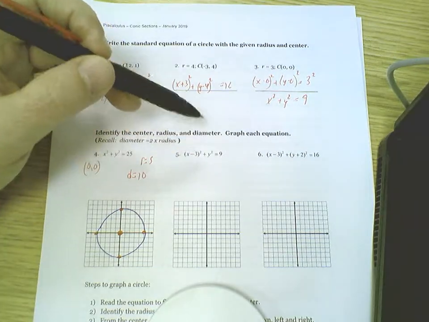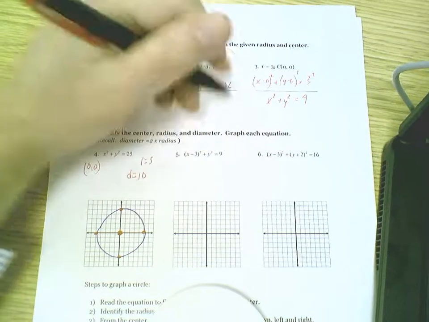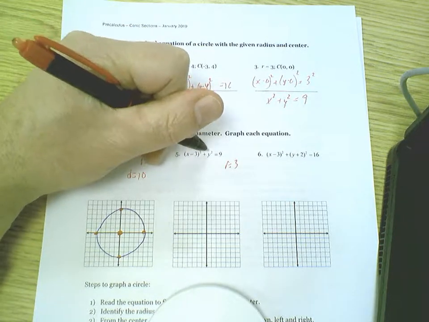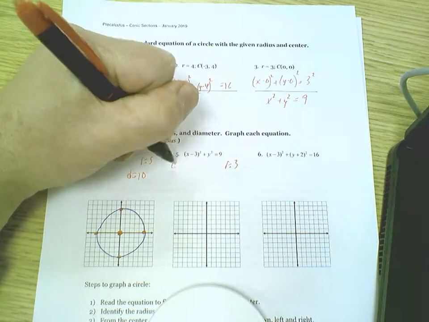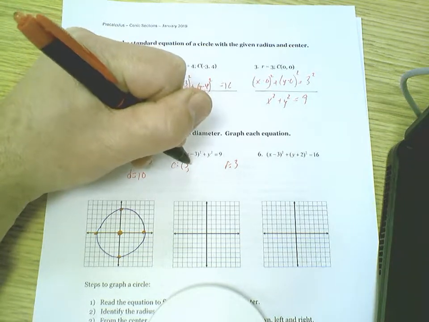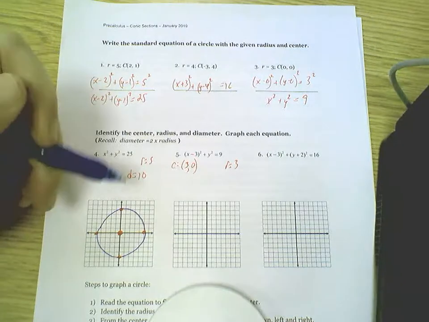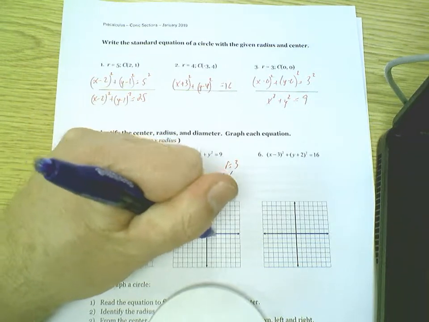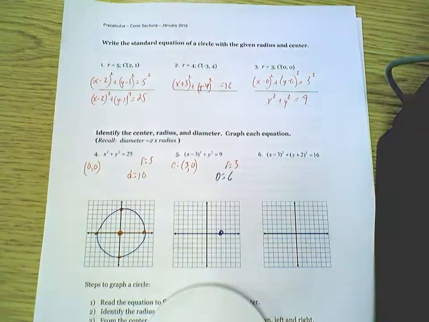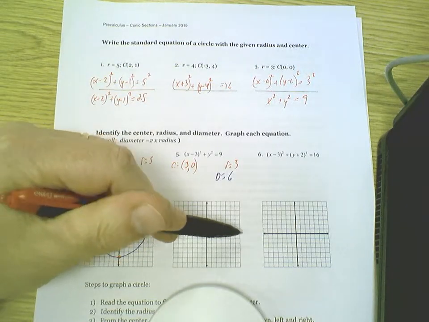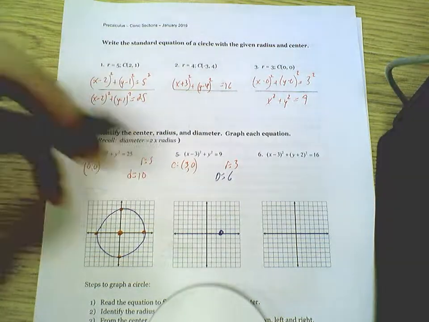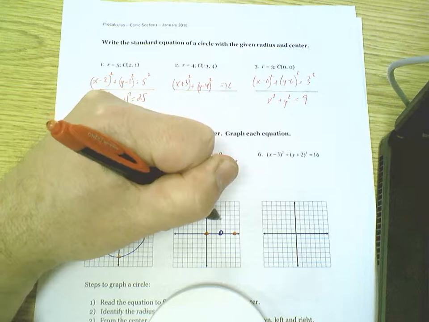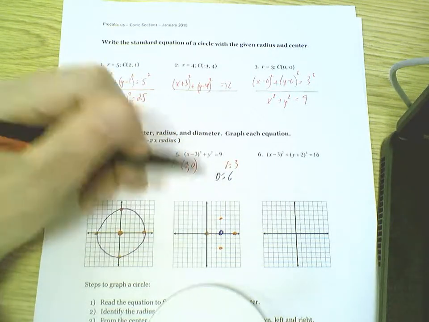(x - 3)² + y² = 9. r² = 9. r = 3. My center, hey, I'm seeing a minus 3. I'm not seeing anything associated with y. My center is at 3, 0. So let's go do this. Diameter, by the way, equals 6. Center at 3, 0: 1, 2, 3, 0. There is my center. Radius is 3. Go 3 to the left, 3 to the right, 3 up, 3 down. Dot all those points. And once you've done that, draw your circle.